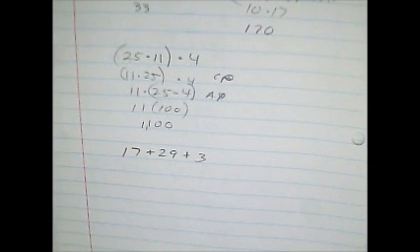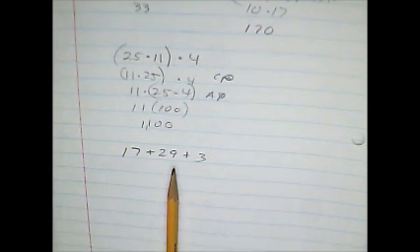Okay, class. Who's going to come up here and explain? Come on up, Ashley. Ashley has been my first volunteer to come up and solve this. Talk us through this problem.